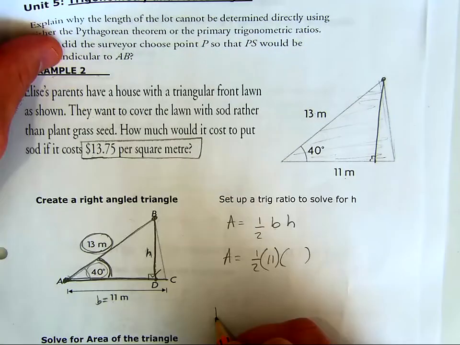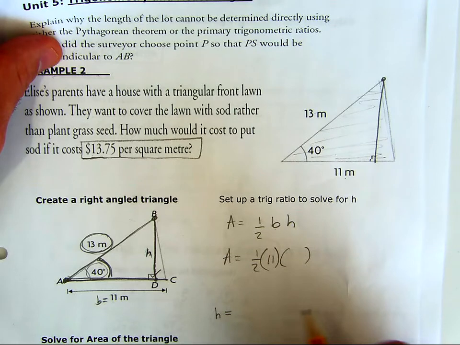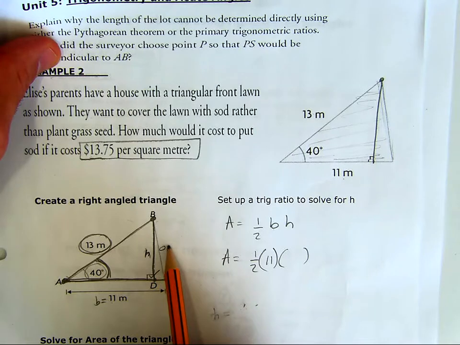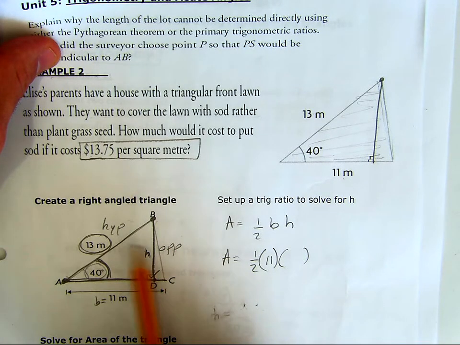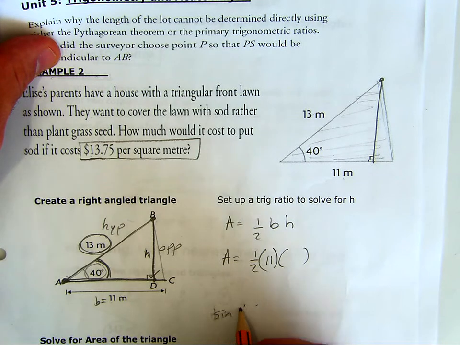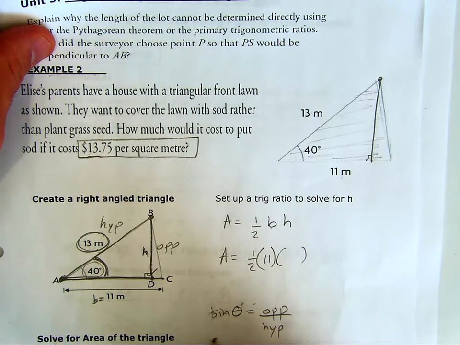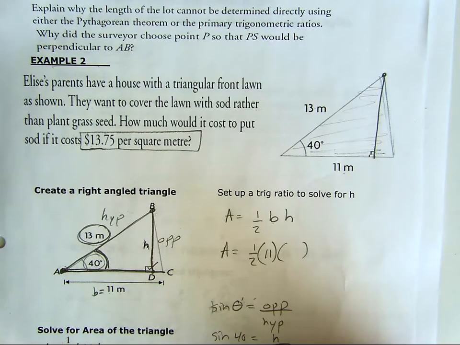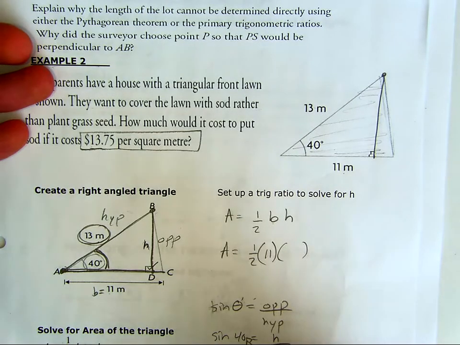And so if I figure out H, remember, labeling this triangle, this is the opposite side, and this is the hypotenuse of that triangle. What relates opposite and hypotenuse? Well, sine. So we're using sine once again, but sine is opposite over hypotenuse. Remember to use whatever trig ratio is appropriate. So sine of the angle we're dealing with, 40, is equal to the opposite, which is h, all over the hypotenuse, which is 13. Cross multiplying the 13, we get h is equal to 13 sine of 40.